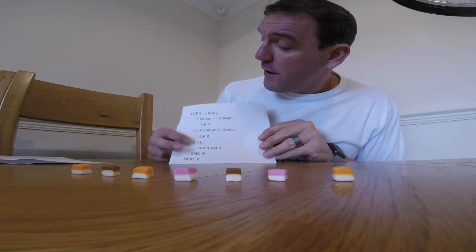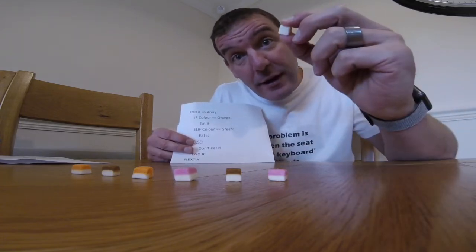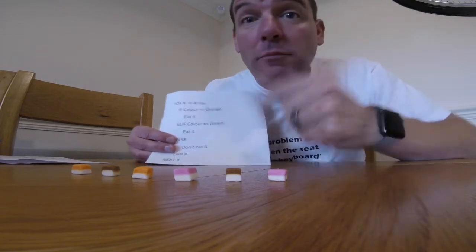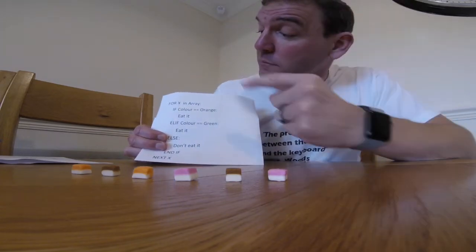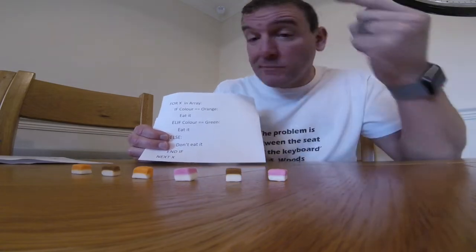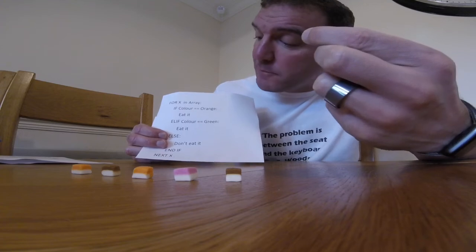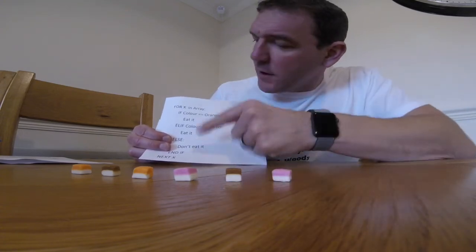Right, for x in array. So for the first element in array, if colour equals orange, eat it. Next x. If colour is orange, no. If colour is green, no. Else, don't eat it. I like the pink ones. Next x.